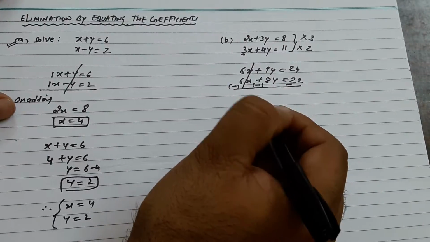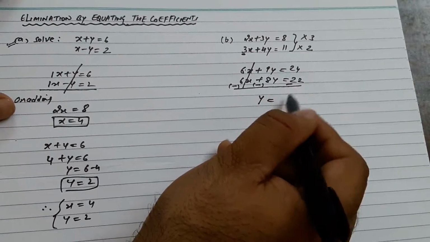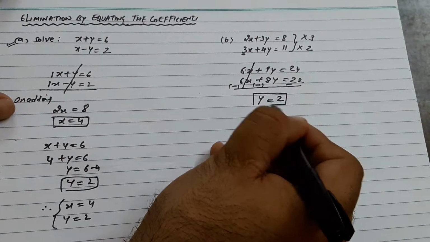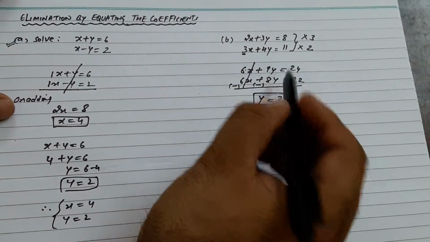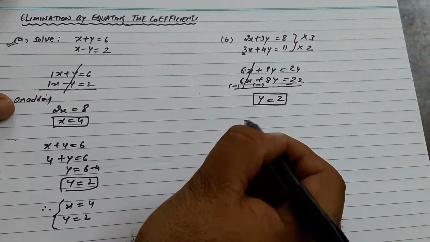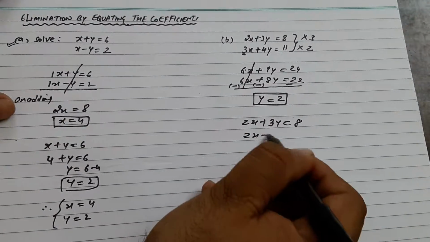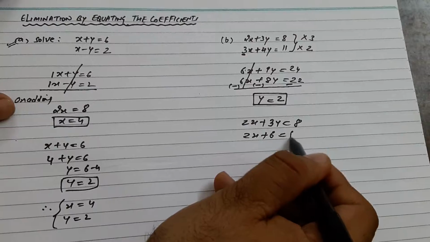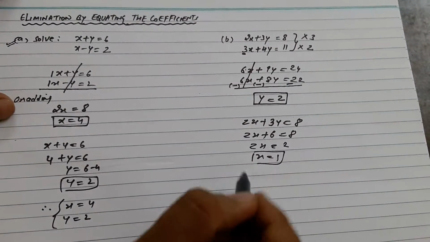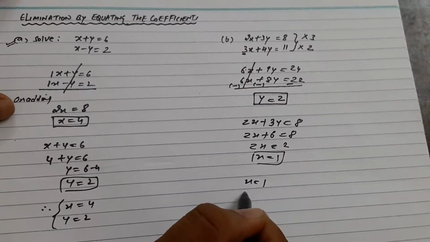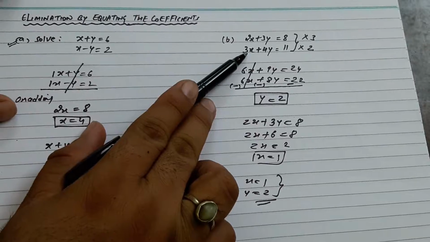So 6x minus 6x cancels out. 9y minus 8y will be y, and 24 minus 22 is 2. So we have y equal to 2, right? Now put this value of y equal to 2 in this equation, or in this equation, we have the option, we can put this value in any of the equations, right? 2x plus 3 into 2 is 6. So 2x comes out to be 2 and x comes out to be 1. So we have a solution here, x equal to 1 and y equal to 2. This is the solution of this system of linear equations.